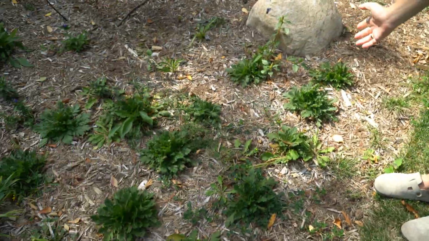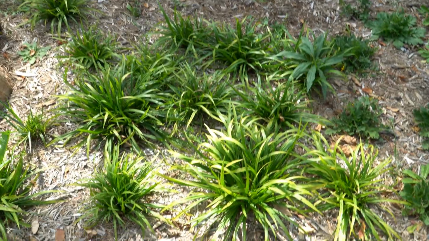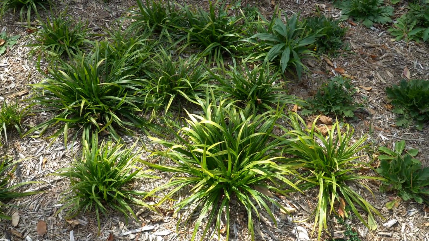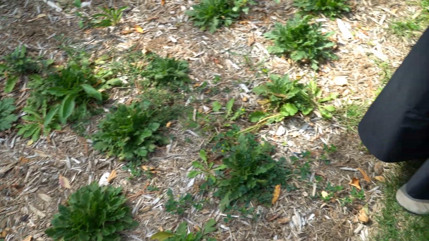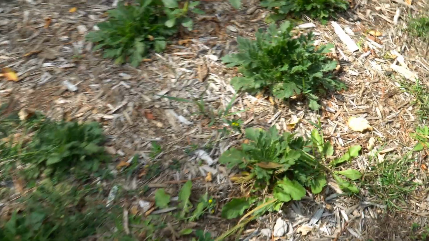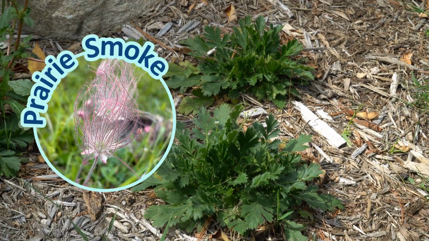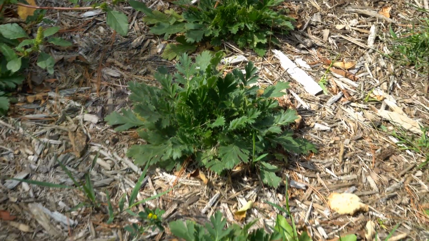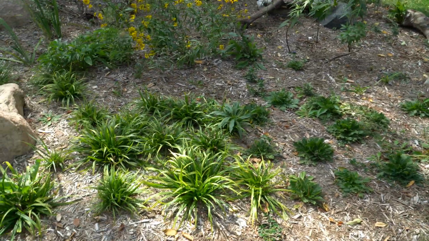Right up front here, we have a collection of prairie smoke and also some sedges. These plants, although not flowering right now, are providing an important purpose in the front of the garden, providing ground cover, reducing weed competition. Prairie smoke is a great addition for the garden as well. It's one of the earliest bloomers we have in here. It will be coming out in April of each year, meaning it's one of the earliest sources of food for our pollinators.